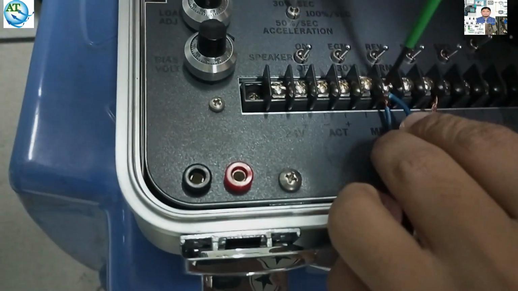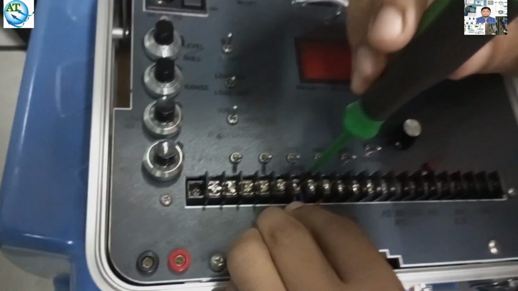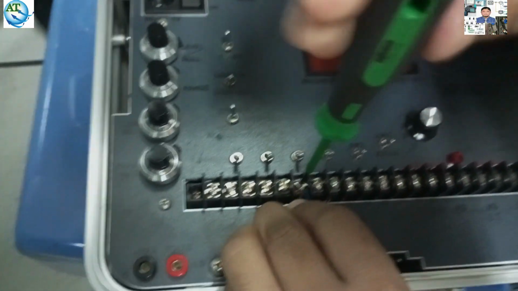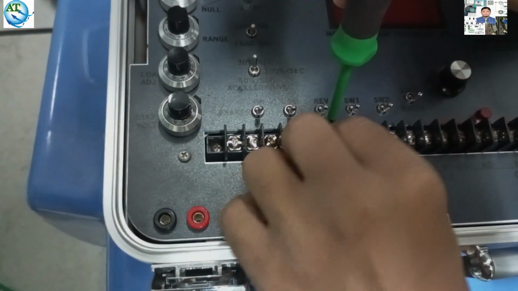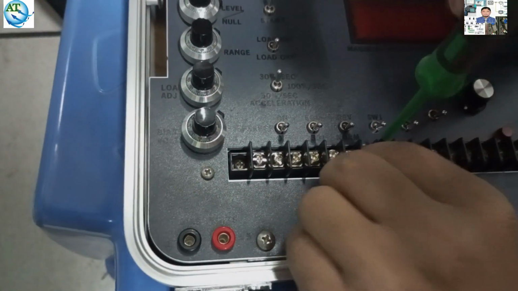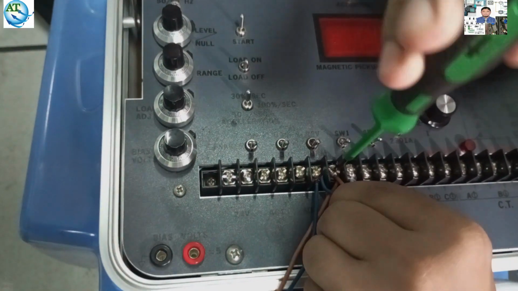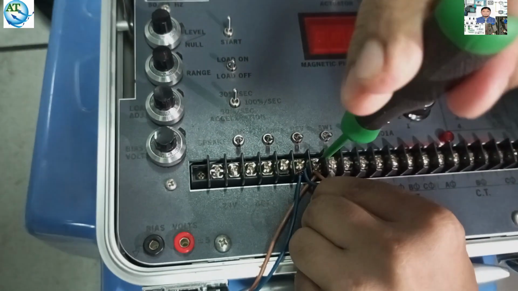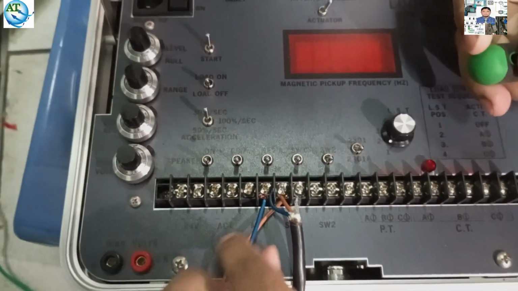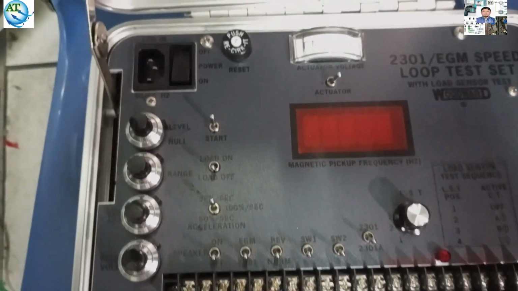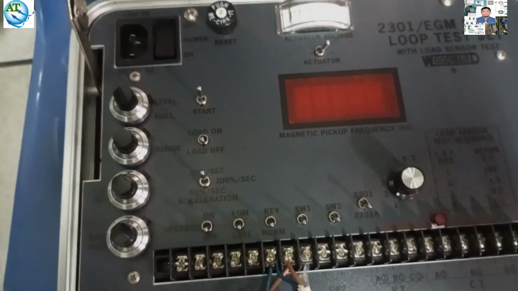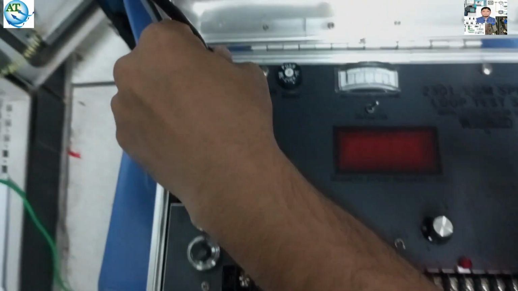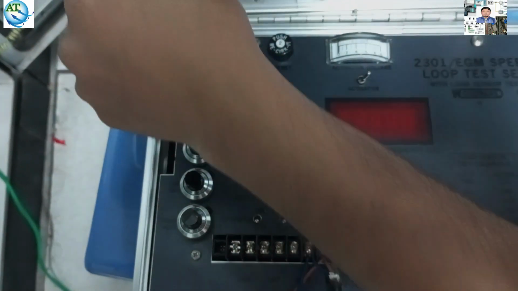So for supplying speed, one side of the cable is connected to the Peak 200 and the other terminal is connected to the loop tester. You see, I am connecting this cable. Our speed input connection is already completed. Now we connect the actuator output that actuates the Peak 200. We also supply power to the loop tester.